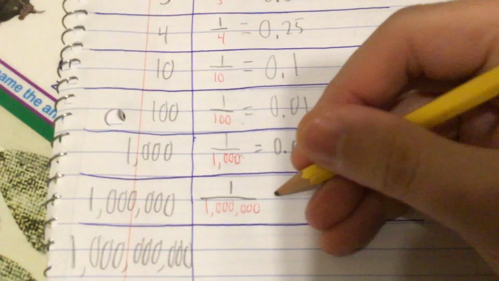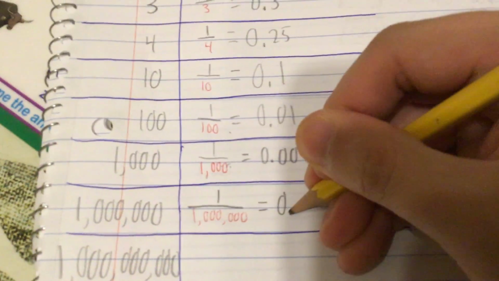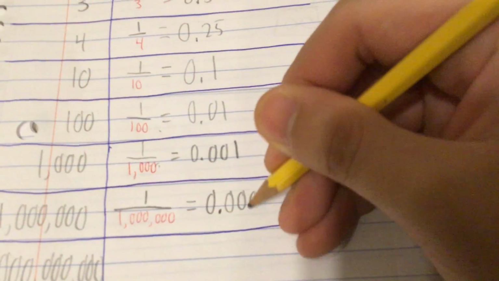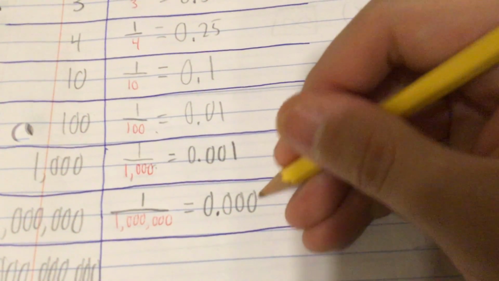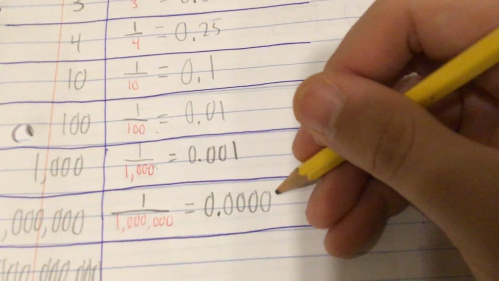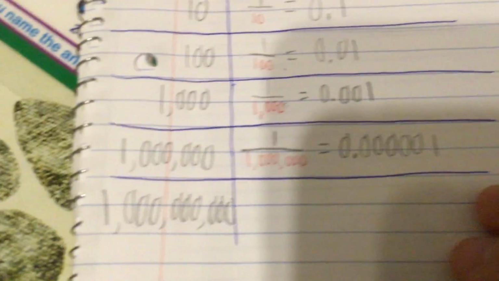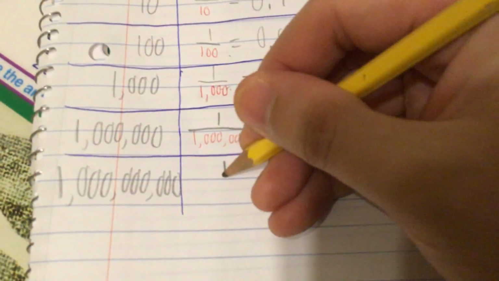Now I jump to a million. And if I count on my decimal places, this would be the tenths, hundredths, thousandths, 10,000ths, 100,000ths, millionths. So you guys get the idea.